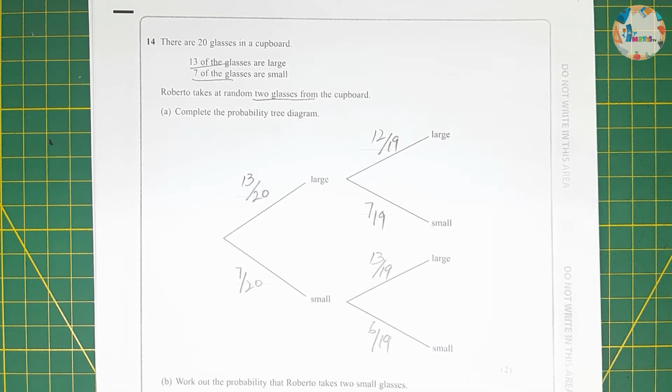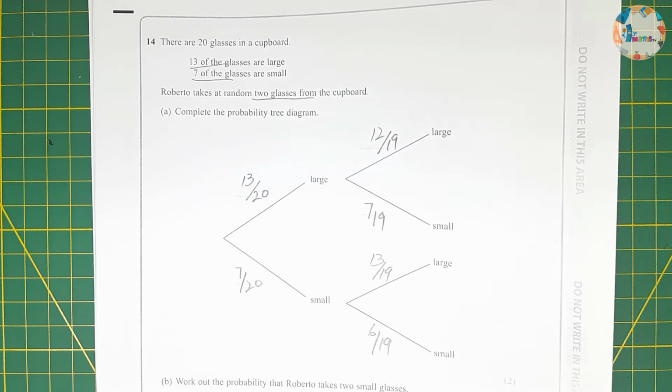So these are the probabilities which we have to fill, and this is 2 marks.